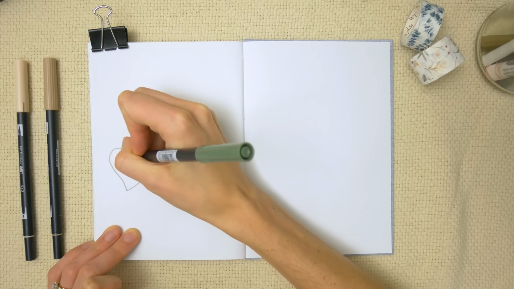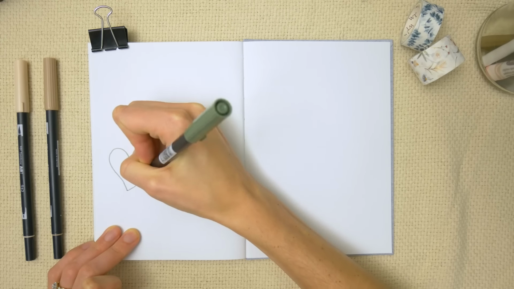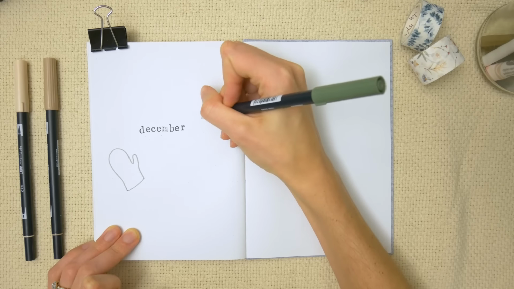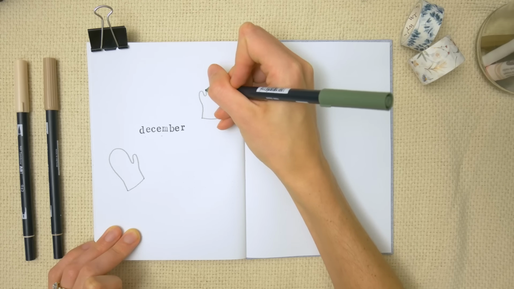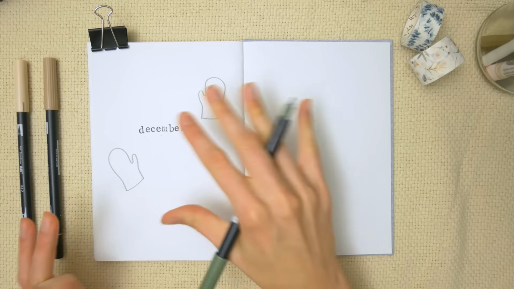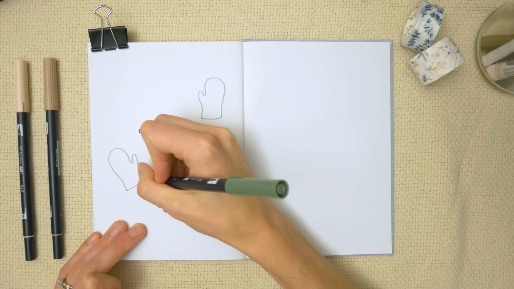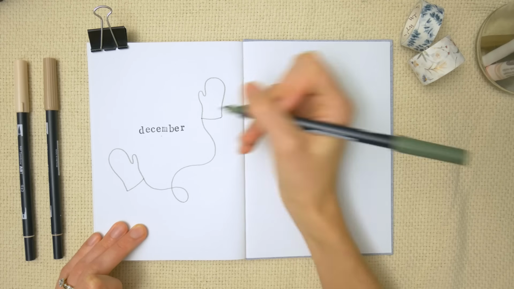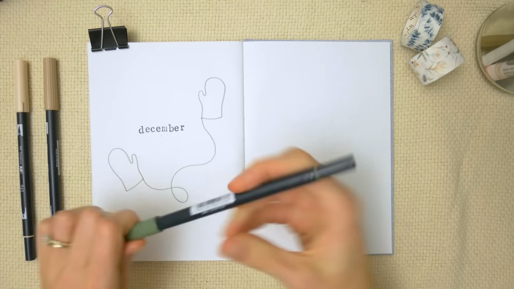I don't really know how to describe the shape of these other than just the shape of mittens. So I would try this on a scrap piece of paper if you don't feel confident in your ability to draw mittens. Mine usually end up looking more like oven mitts, but I don't really care. You kind of want to stagger them around the page, so put them on different angles in different spots. And then I'm going to connect them together with a twirling little mitten string and color them in.